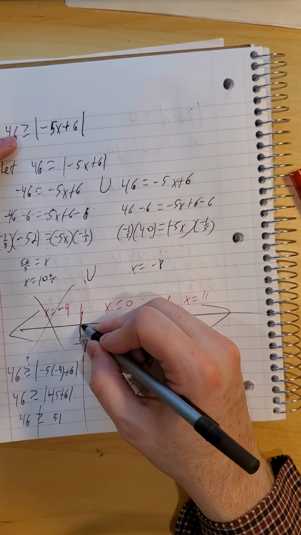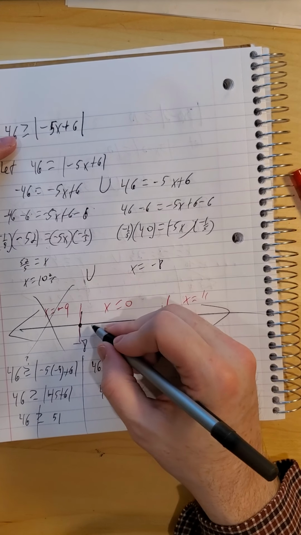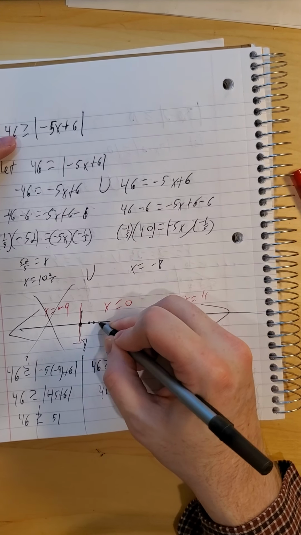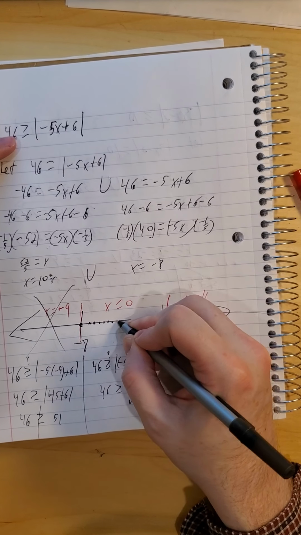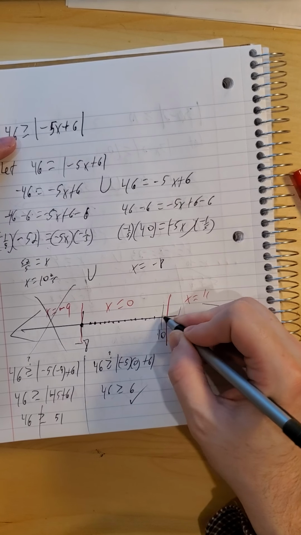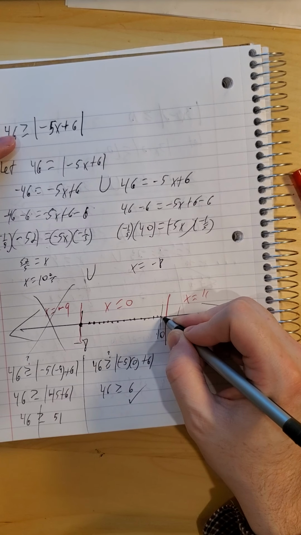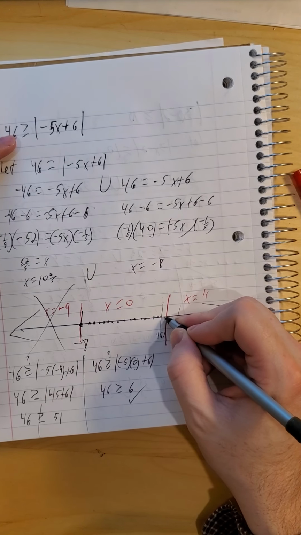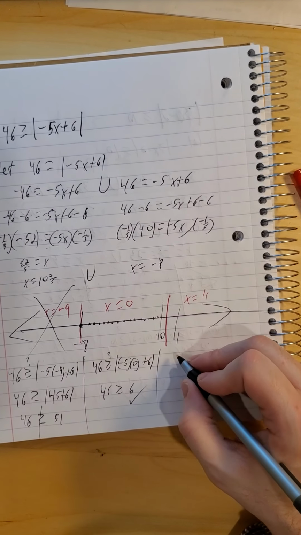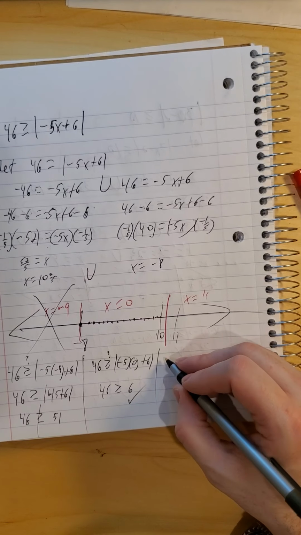We want to keep the negative 8, but we'll also keep negative 7, negative 6, negative 5, negative 4, negative 3, negative 2, negative 1, 0, 1, 2, 3, 4, 5, 6, 7, 8, 9, and 10. So we're expecting this 11 to fail.